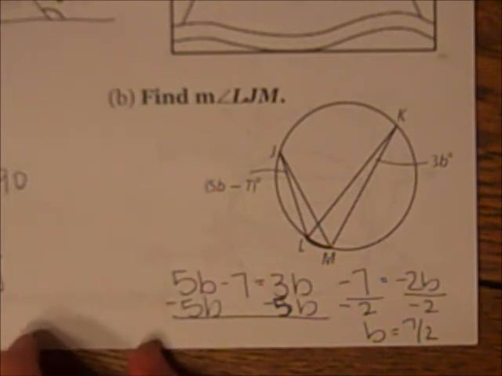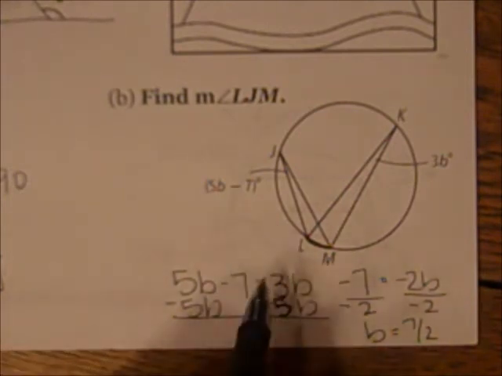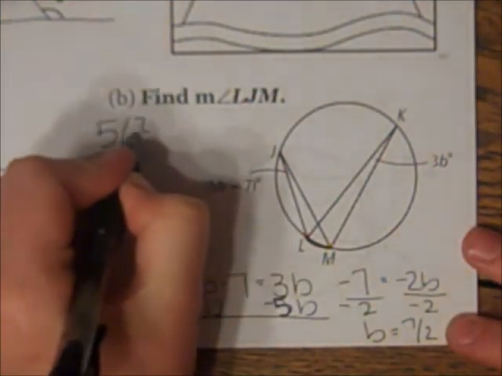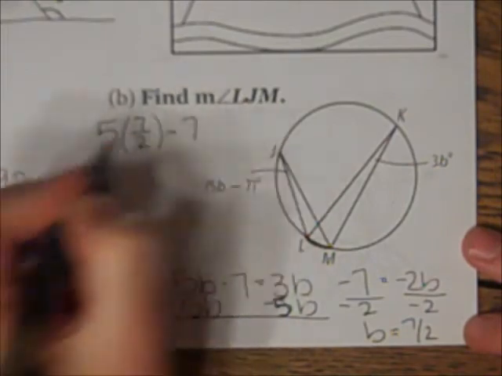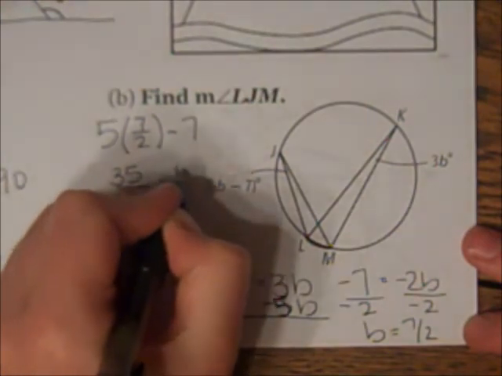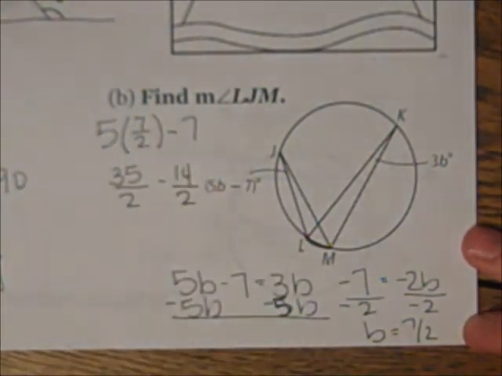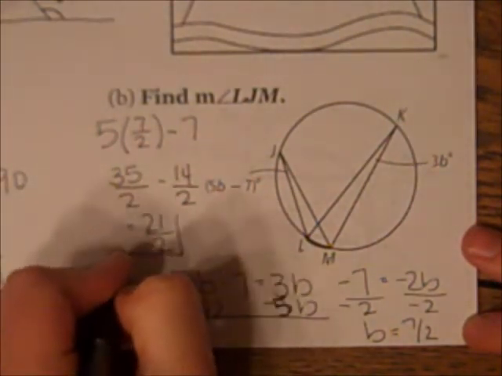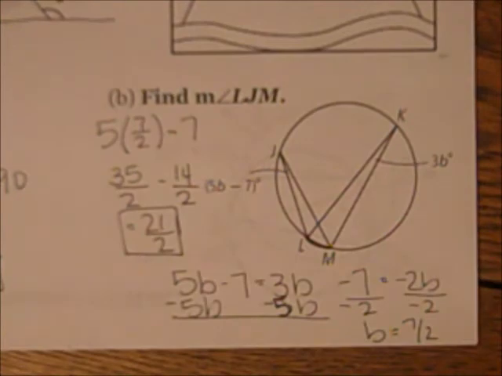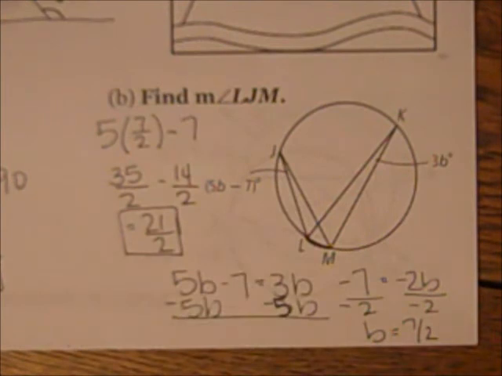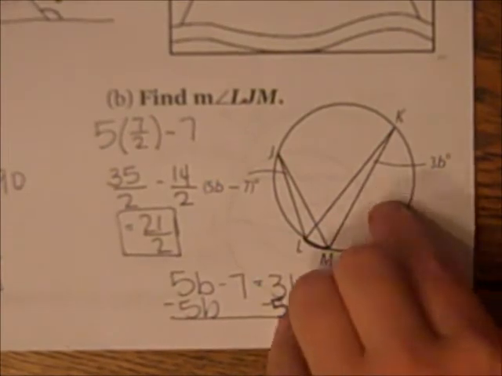Now this one doesn't say find that. This one says to find the measure of angle LJM. So I'm going to go and plug that in. 5 times 7/2 minus 7. 35/2 minus 14/2. 21/2. There we go. So the geometry you need to get out of this is these two angles belong to the same arc LM, so they must be the same measure. Set them equal and do your algebra business.